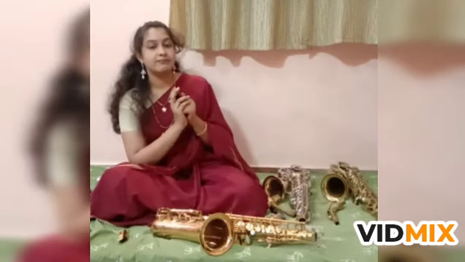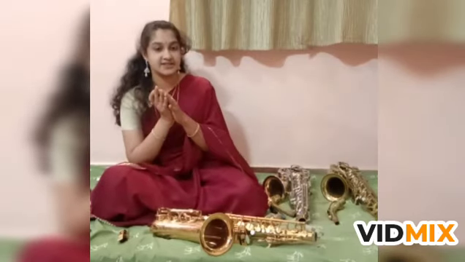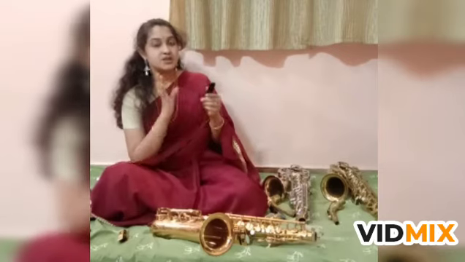We can see mouthpieces in different materials. We have a plastic mouthpiece, this is the one which is a plastic mouthpiece. We have brass metal mouthpieces, stainless steel mouthpieces, wood mouthpieces, etc. Usually the player chooses the mouthpiece according to the sound he wishes to produce from the saxophone.